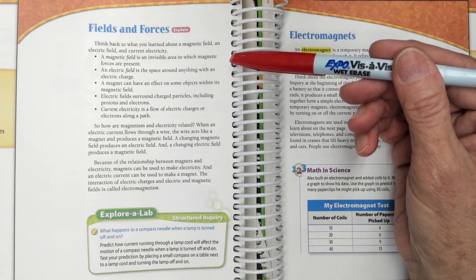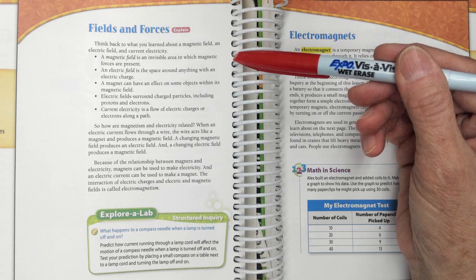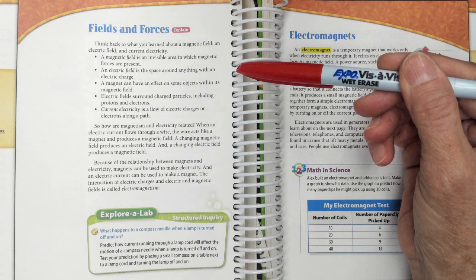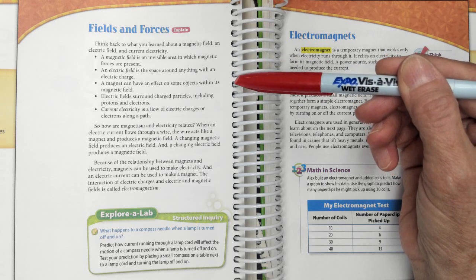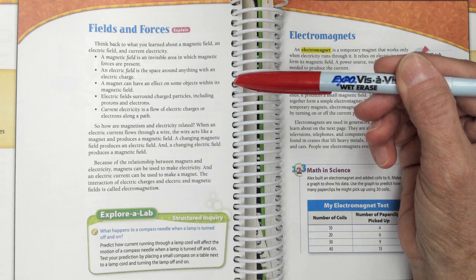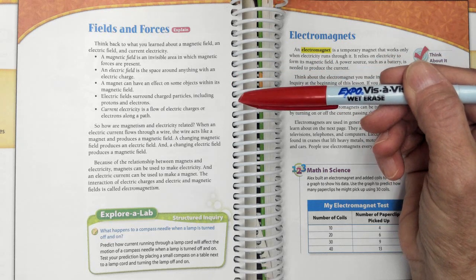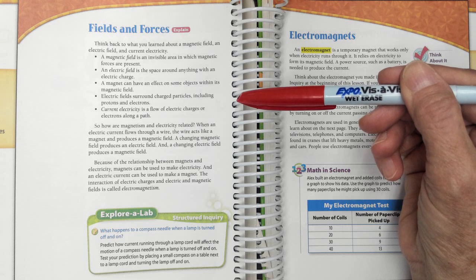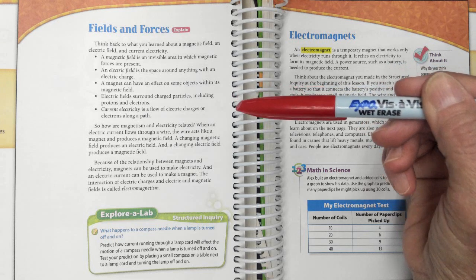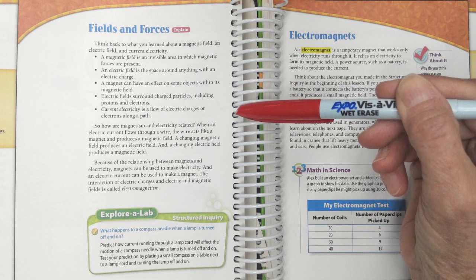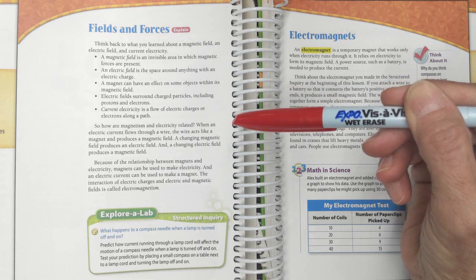A magnetic field is an invisible area in which magnetic forces are present. An electric field is the space around anything with an electric charge. A magnet can have an effect on some objects within its magnetic field. Electric fields surround charged particles, including protons and electrons. Current electricity is a flow of electric charges, or electrons, along a path.